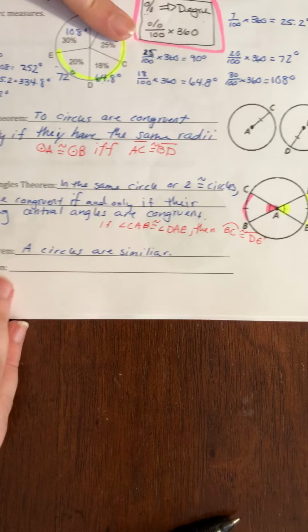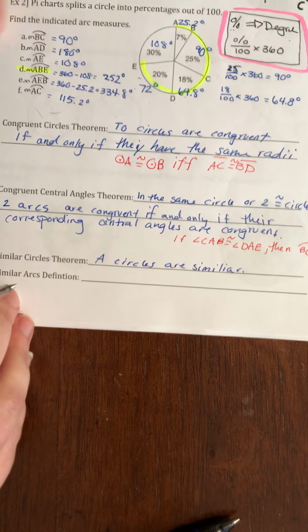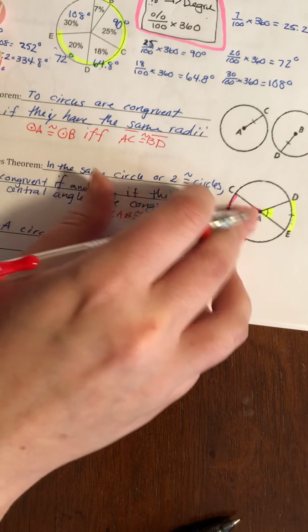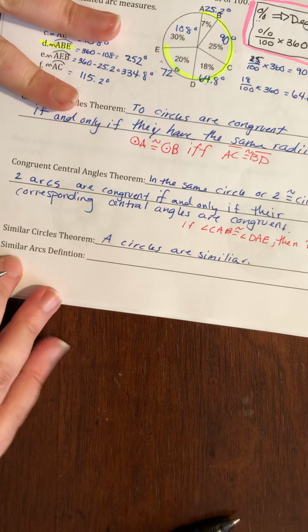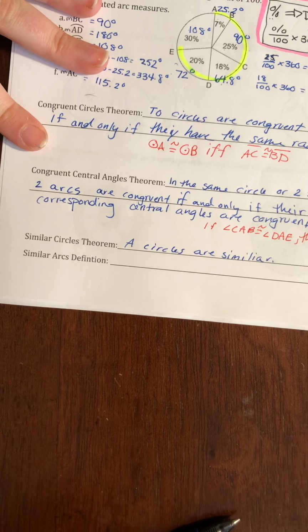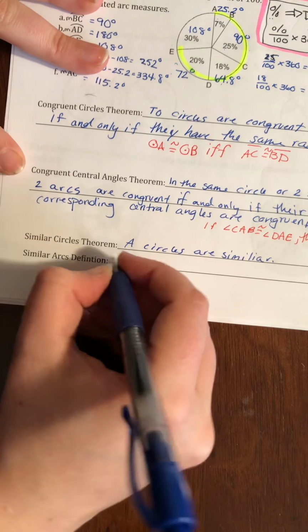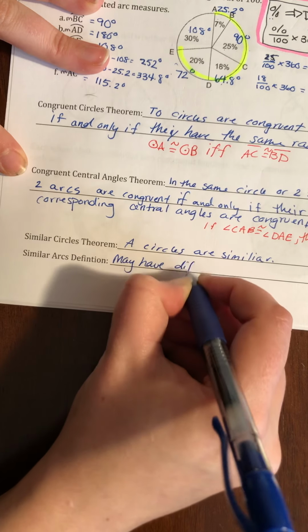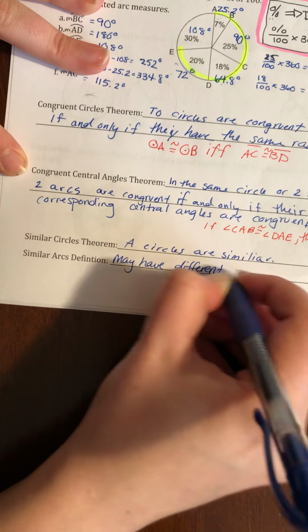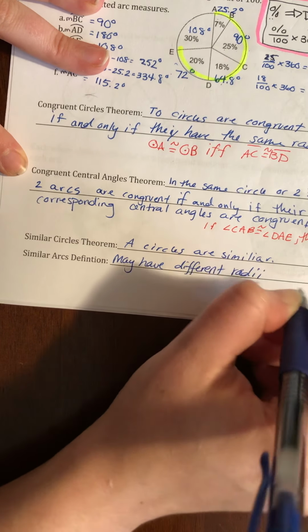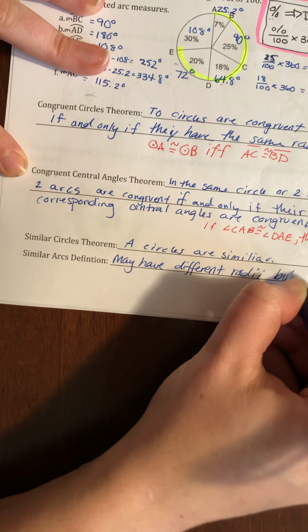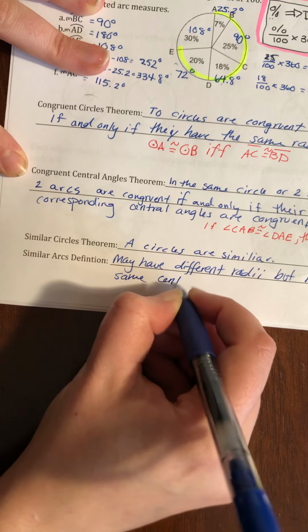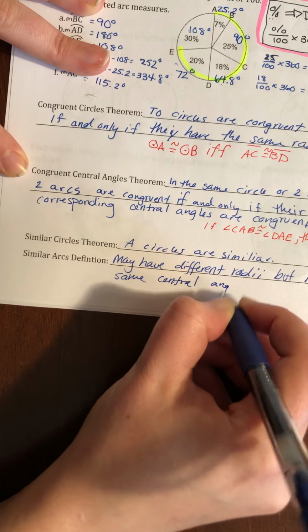All right, and based off that, we have similar arcs. So if they're congruent, they have that same degree and the same length. Similar arcs are just going to have the same degree. So similar arcs may have different radii, but have the same central angle measure.